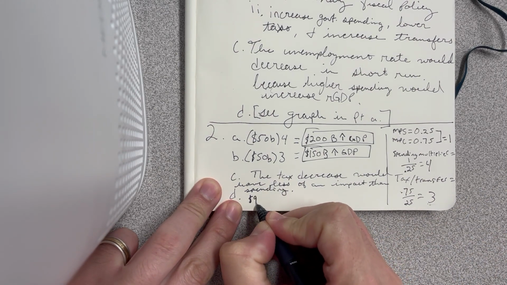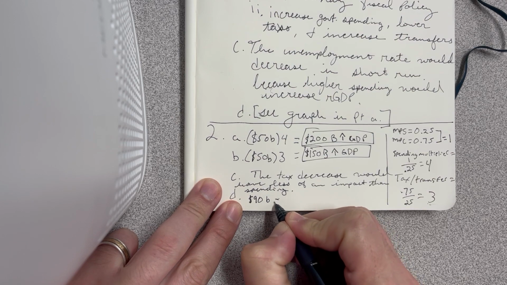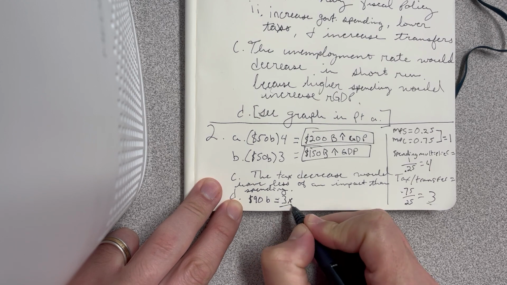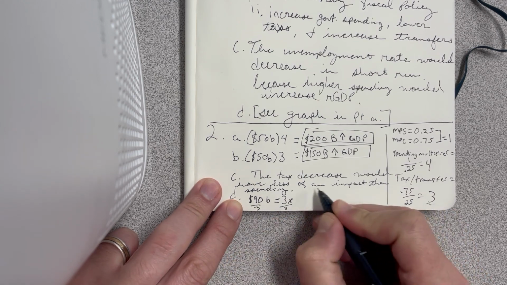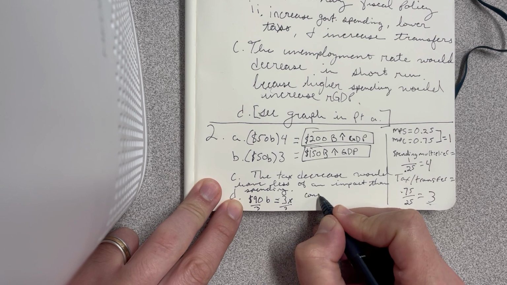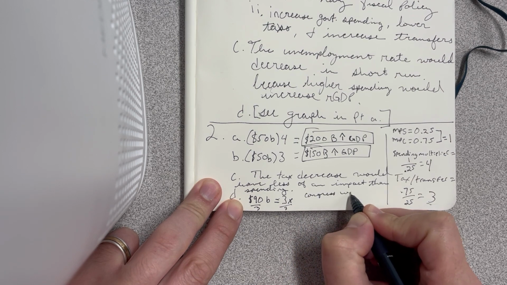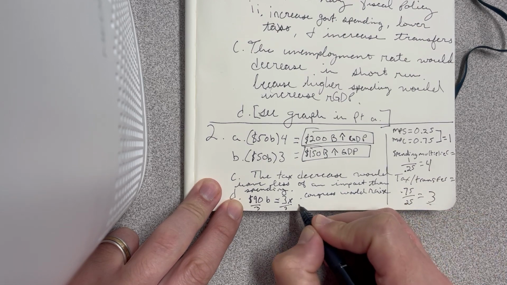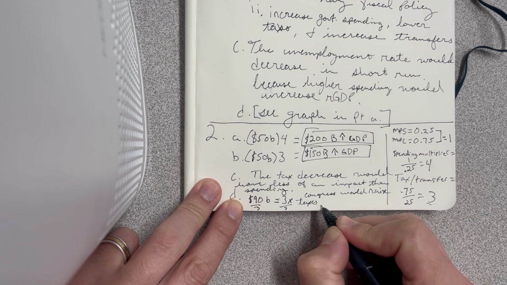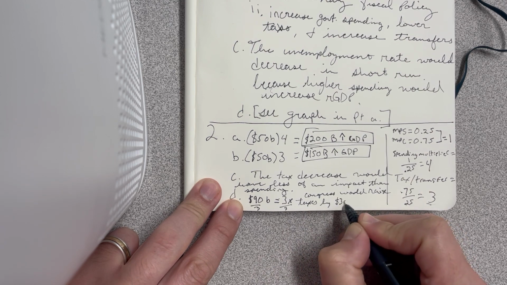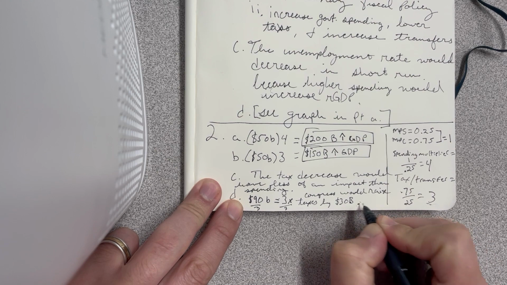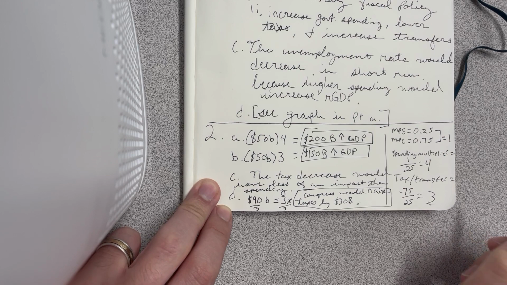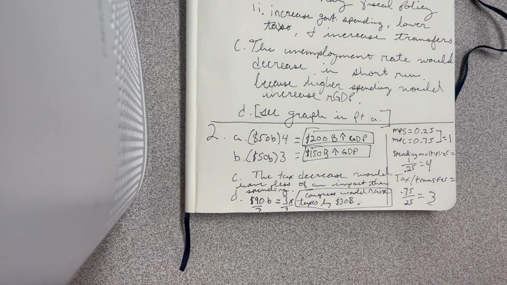So we know the total we want to change is 90 billion. We know the tax transfer multiplier is 3. Now we just need to find x. So we simply divide by 3, and we would say that Congress would raise taxes by $30 billion for D. I'm going to circle that because I ran out of space there. Hopefully that helps.